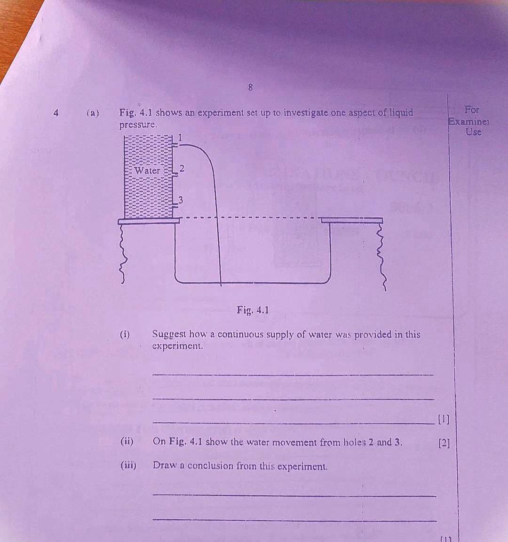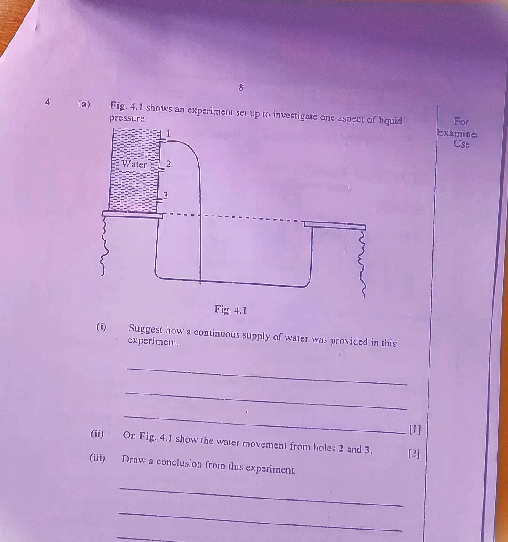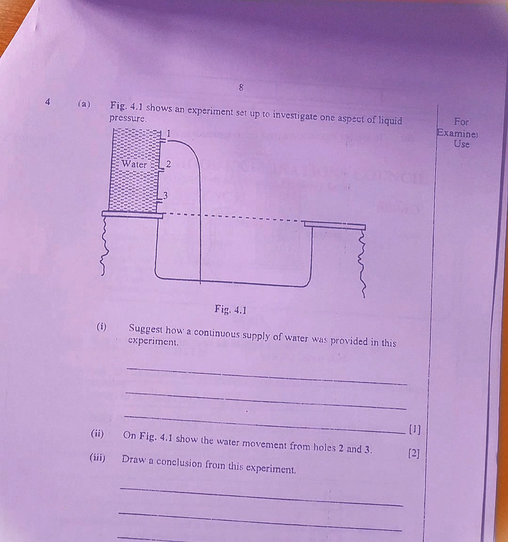So now let us attempt the questions. The question is reading, Fig 4.1 shows an experiment set up to investigate one aspect of liquid pressure. On 4a part 1, we are supposed to suggest how a continuous supply of water was provided in this experiment. So it was provided by keeping water from the tap running into the apparatus.